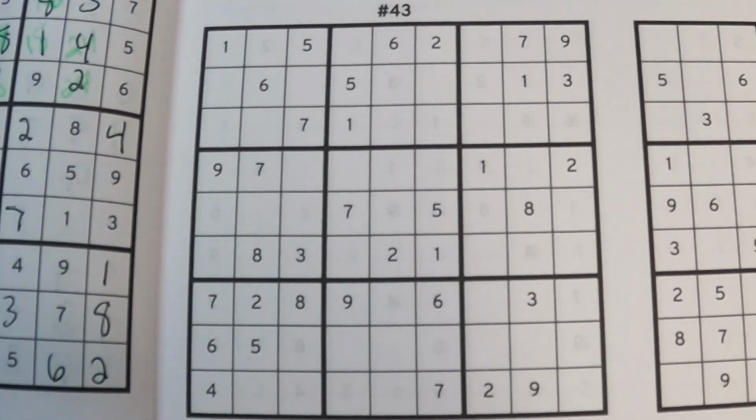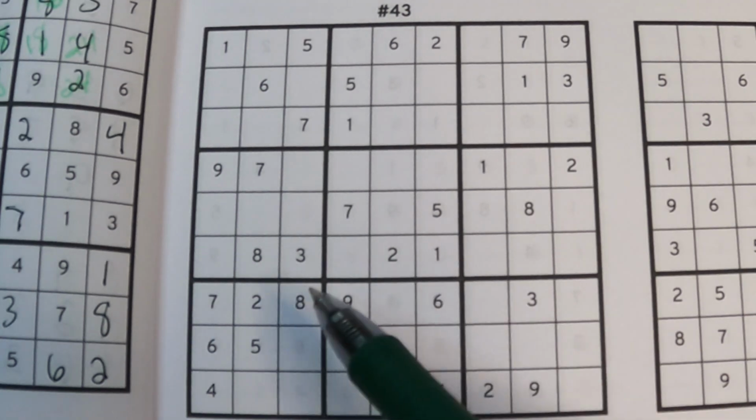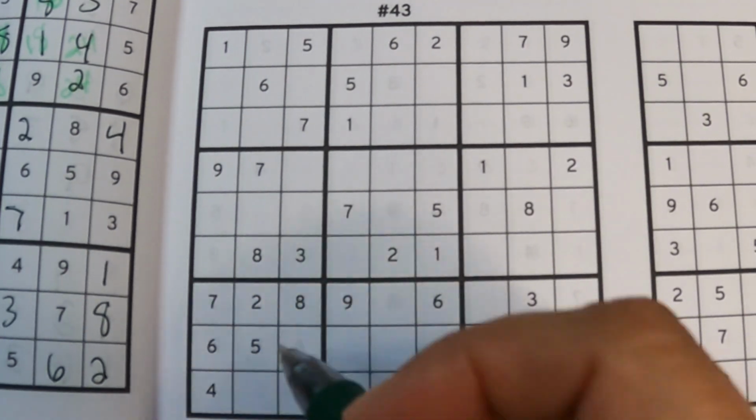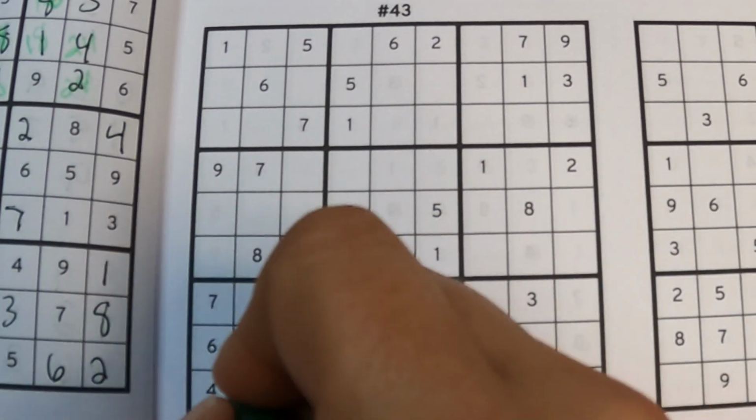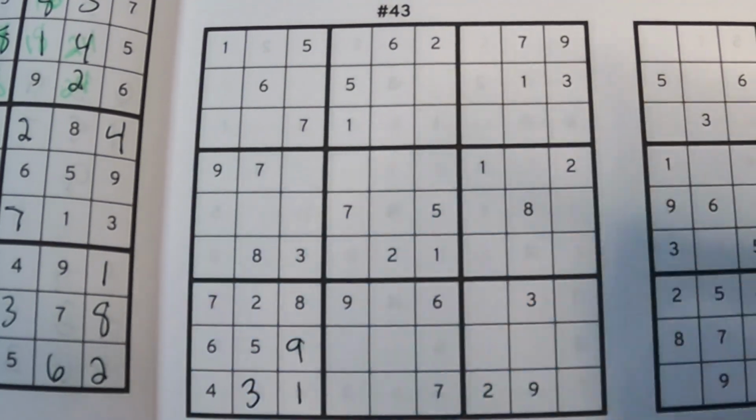Looks like today we're doing puzzle number 43. If we start with this box, we're missing 1, 3, and 9. We've got a 3 here and a 9 here, so this is our 1. That 9 makes this our 3, 9.